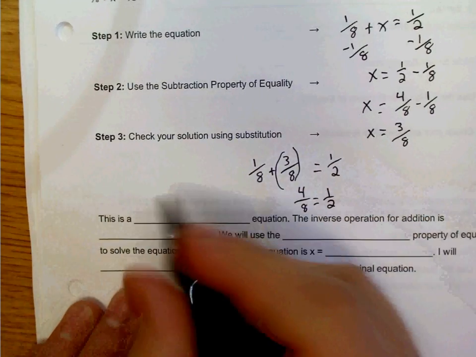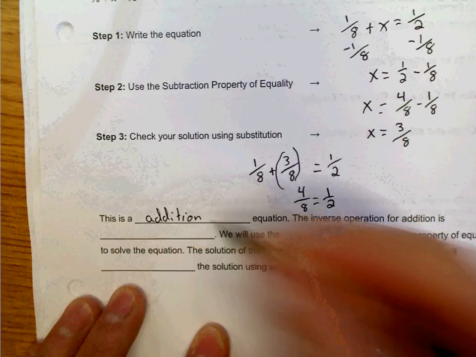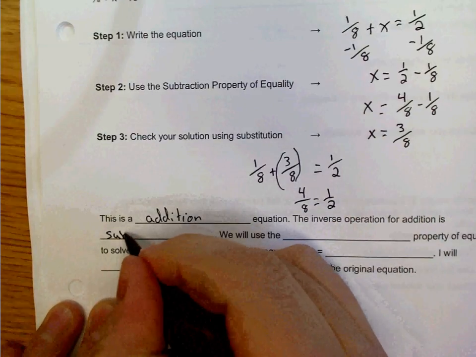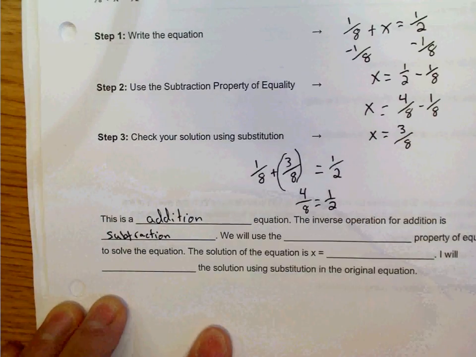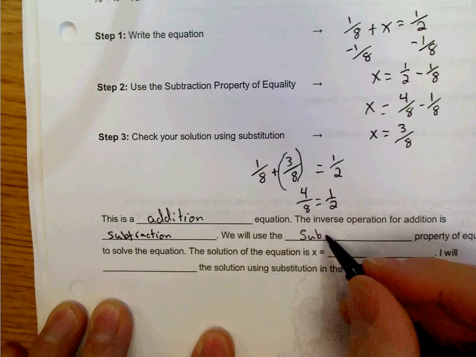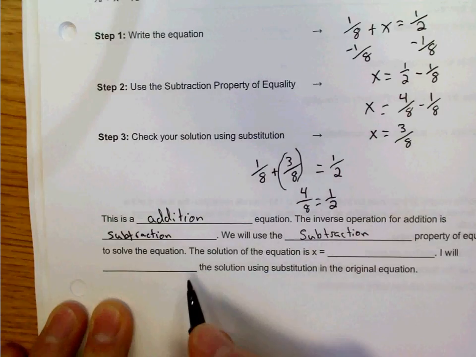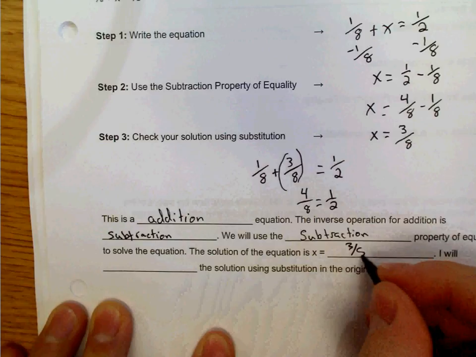This is an addition equation. The inverse operation for addition is subtraction. We will use the subtraction property of equality to solve the equation. The solution of the equation is x equals 3/8.